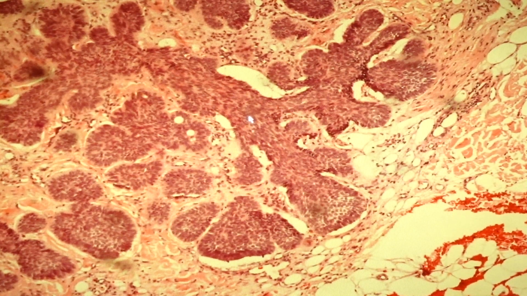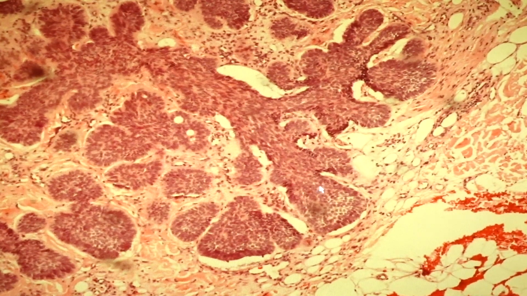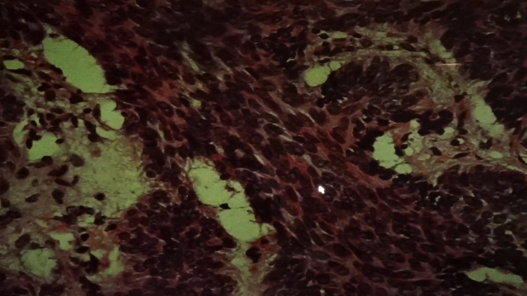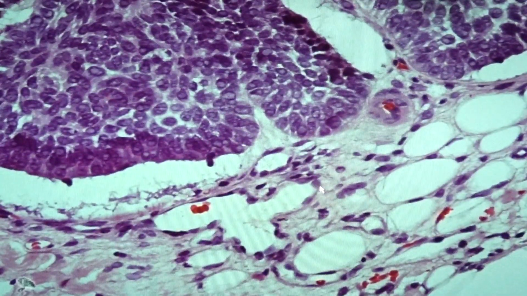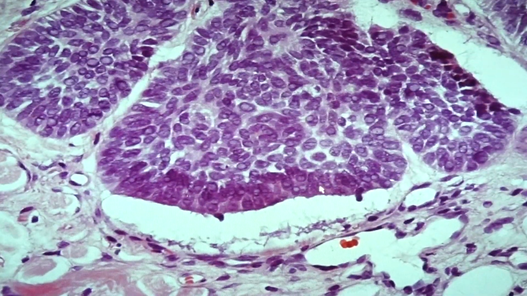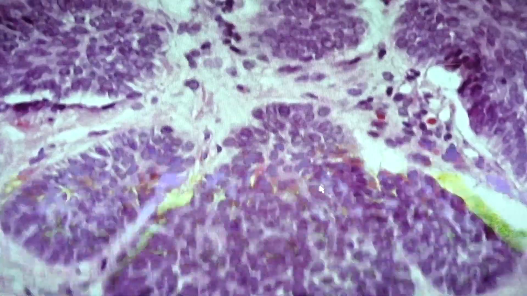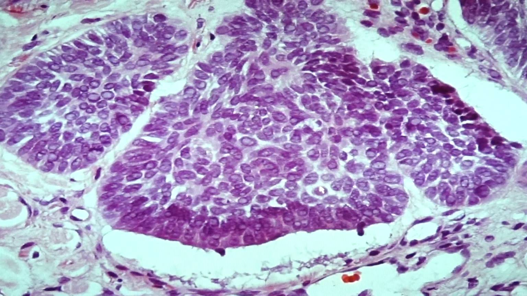So, what are the features for basal cell carcinoma? The nest of basaloid cells, and we see the peripheral cells of the nest oriented radially in a palisading manner.